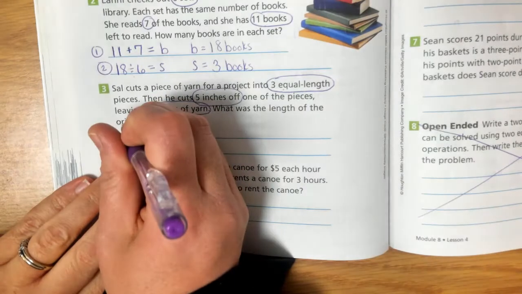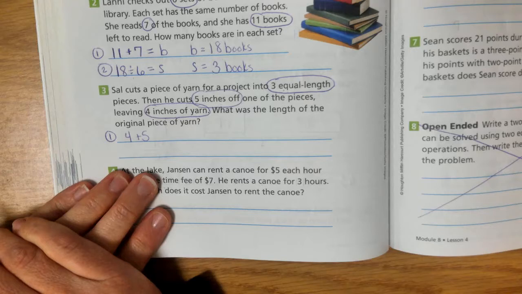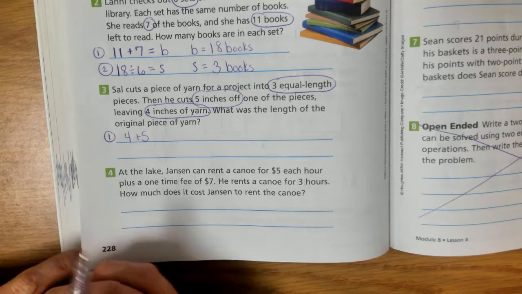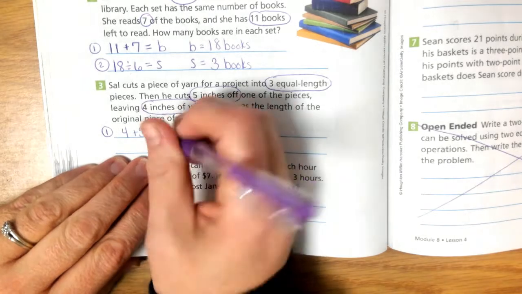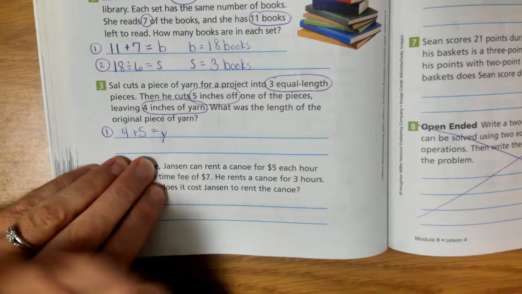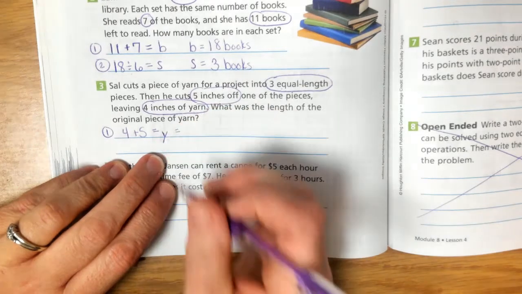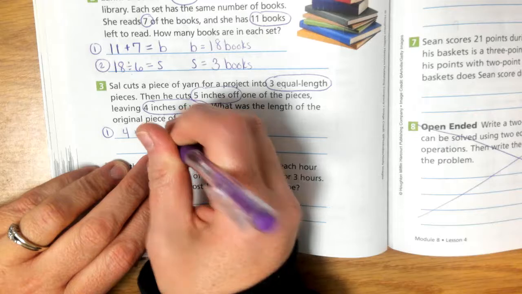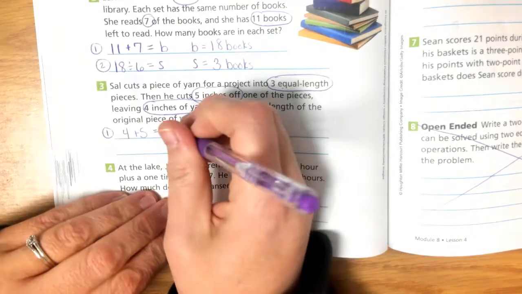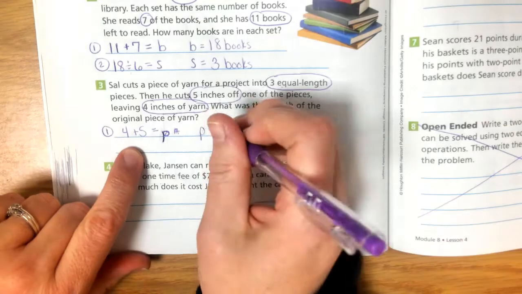So we could add 4 plus 5, and that would give us how much one piece of the yarn is. So 4 plus 5 equals Y. Oh, actually, you know what? Sorry, I'm going to change that to P, because that's going to tell me one piece, right? So then P equals, well, 4 plus 5 is 9.